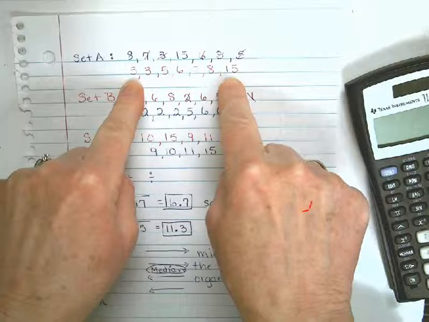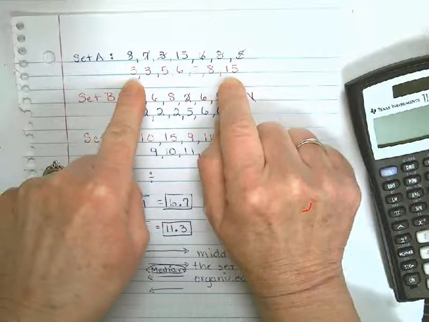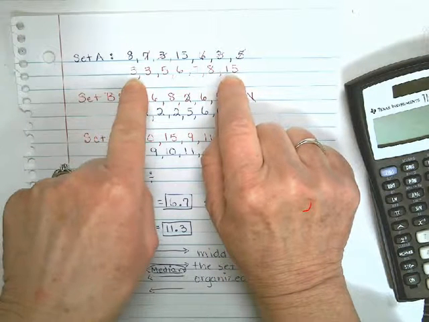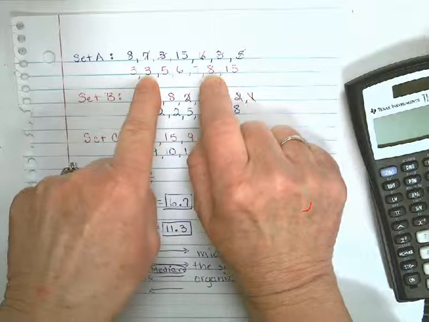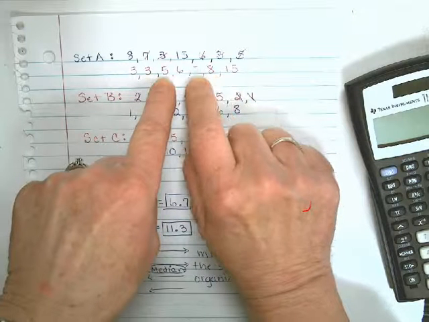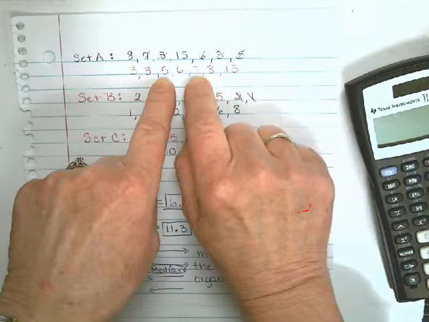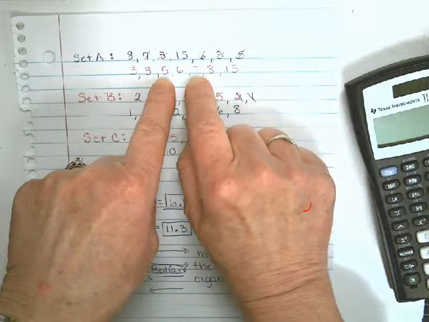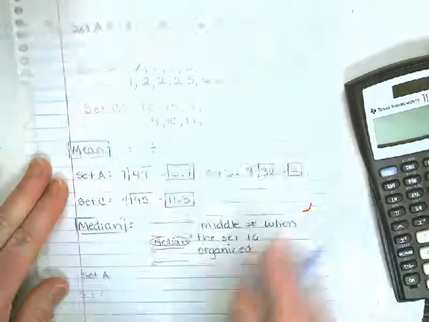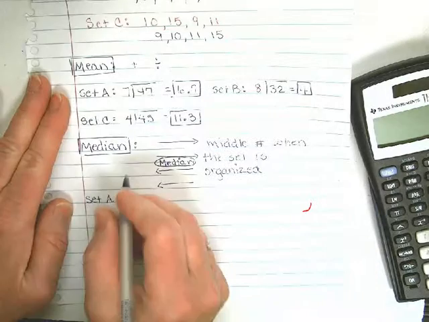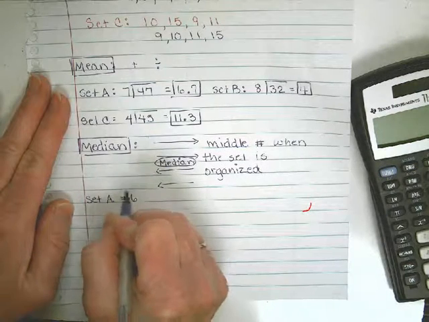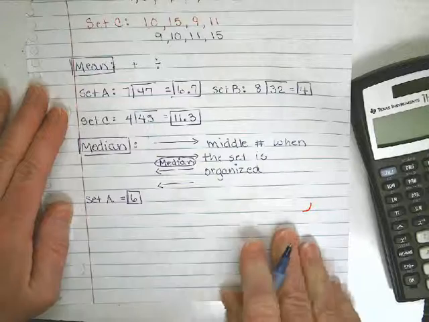So those two, the 3 and 15 go together, the 3 and the 8 go together, the 5 and the 7 go together, and lo and behold, what's right smack dab in the middle? The 6. So the 6 would be your median for set A. Okay, pretty easy, huh? Let's take a look at set B.